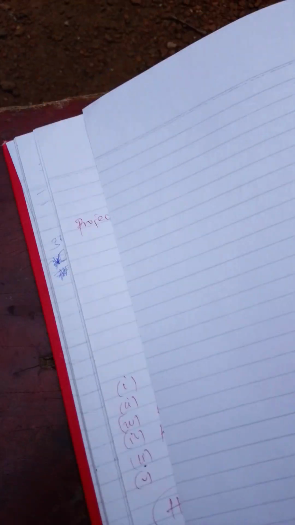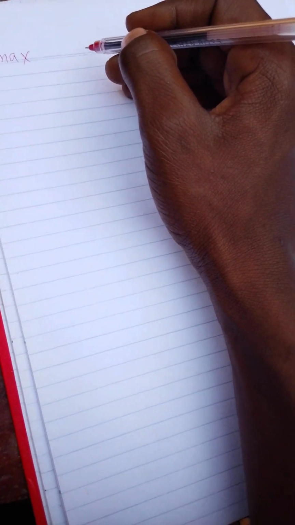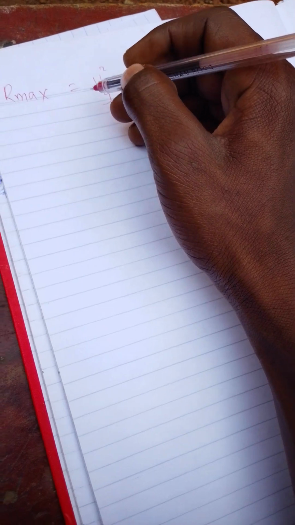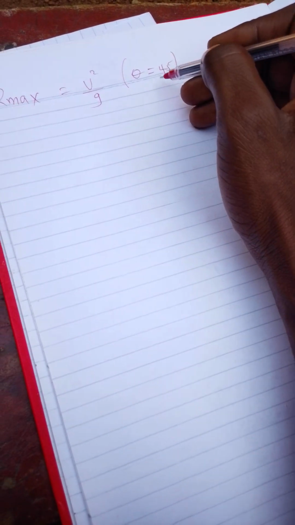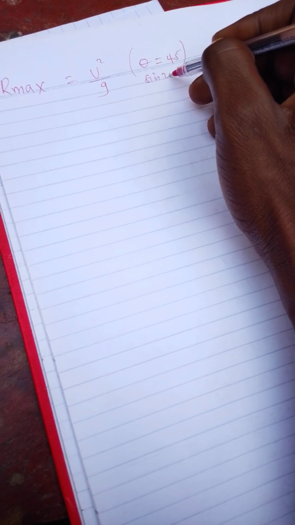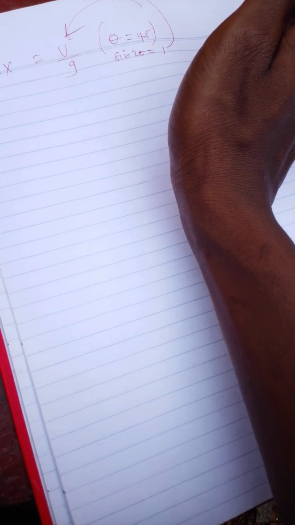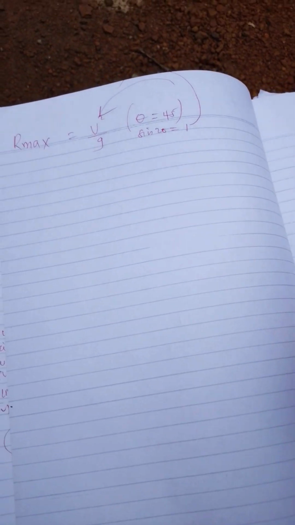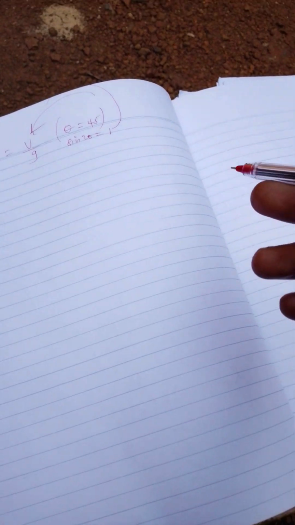When I want to get the expression for maximum range, which is denoted by R max, R max is equal to u squared over g. This is obtained when theta is equal to 45 degrees. Hence, sine of 2 theta will be 1, giving us this expression for R max as u squared over g.